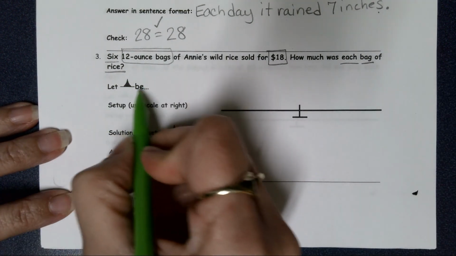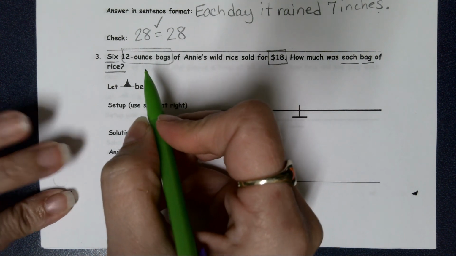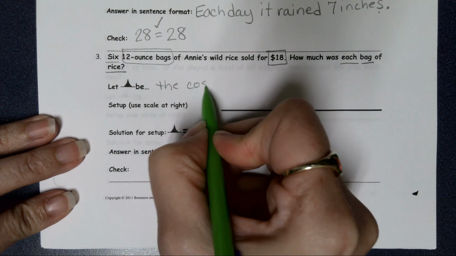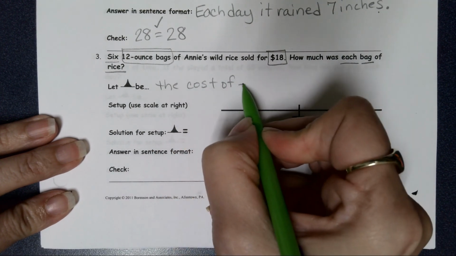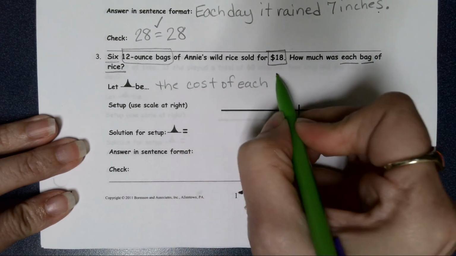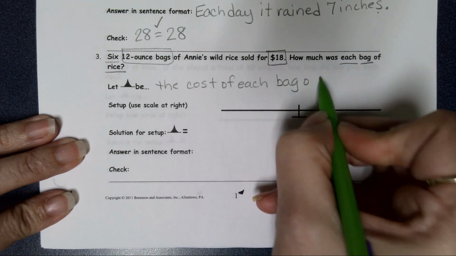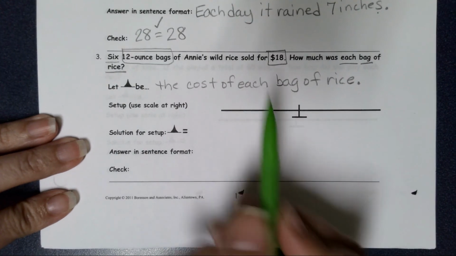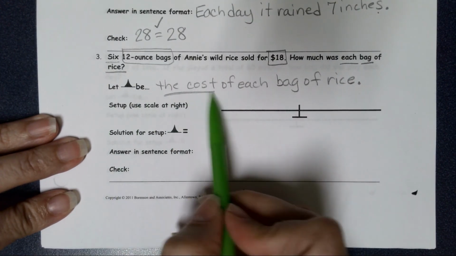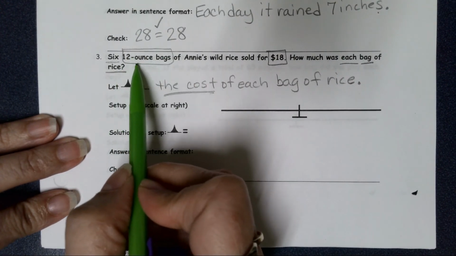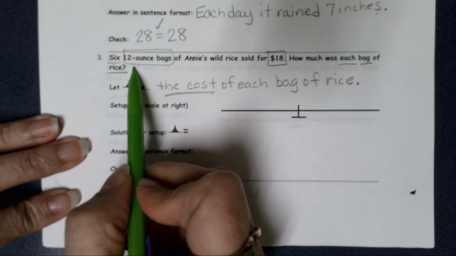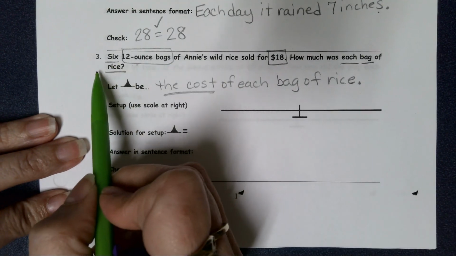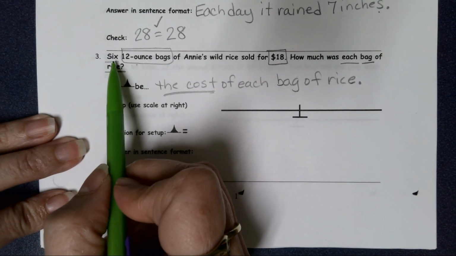So each bag of rice is what we're looking for. So let pawn be the cost of each bag of rice. So if we're looking for the cost, do we care about how many ounces are in that bag? No, we don't, because all we care about is the cost of each bag of rice. So we need to know how many bags of rice we started with. In this case, it's 6.